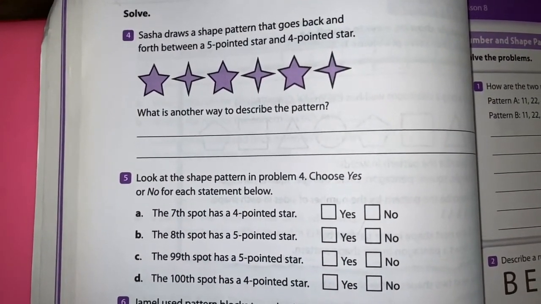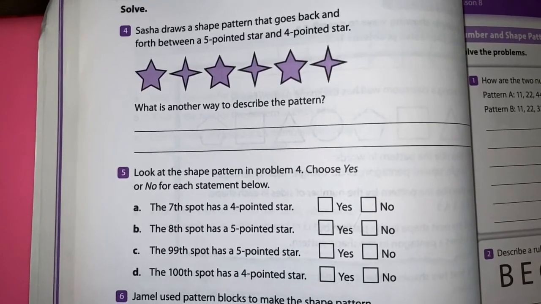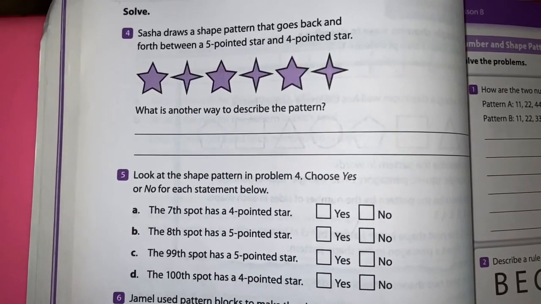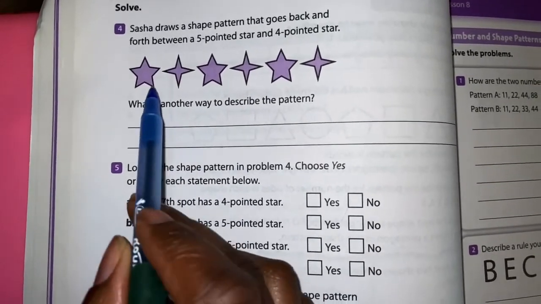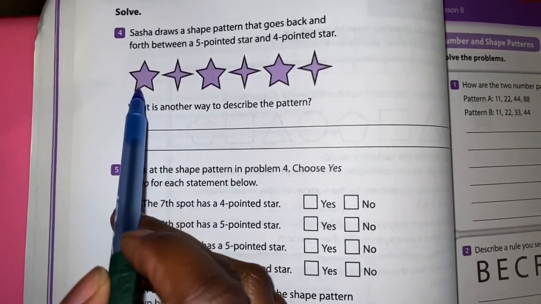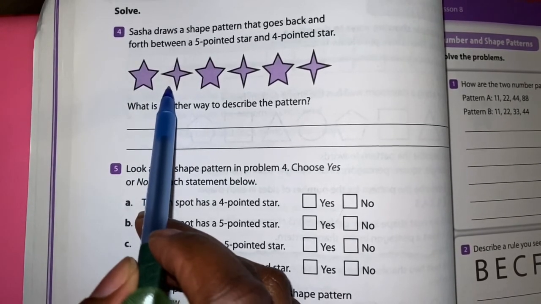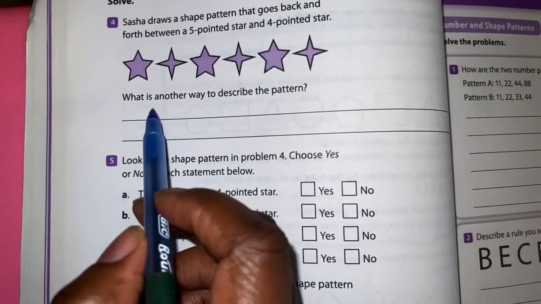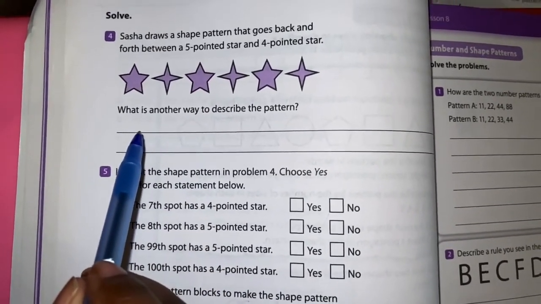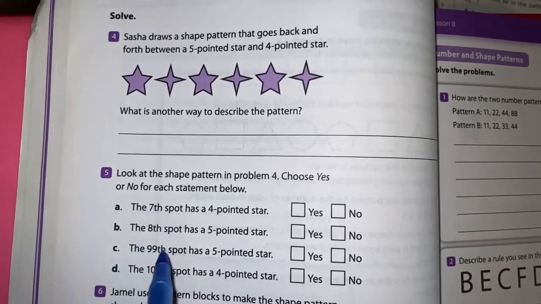Okay, so this question says Sasha draws a shape pattern that goes back and forth between a 5-pointed star and a 4-pointed star. So as you can see, the pattern goes back and forth. 5, 4 point, 5, 4 point, 5, 4 point. Okay, so this question is going to be the question that helps us to answer the rest of these questions.